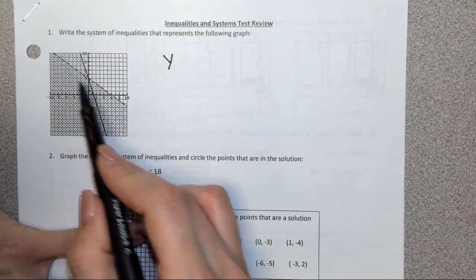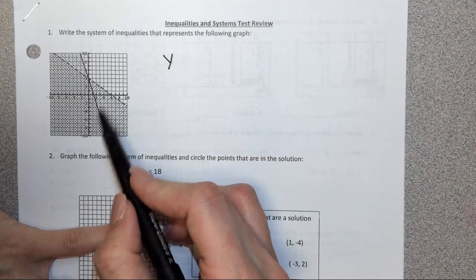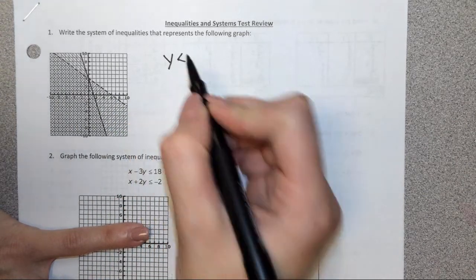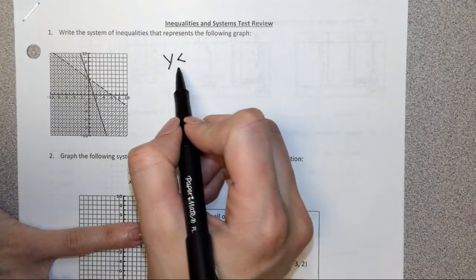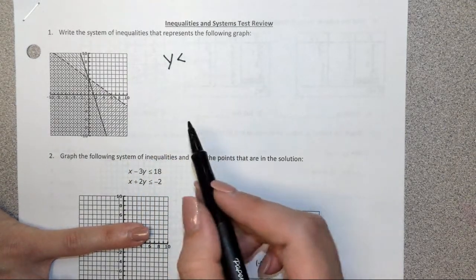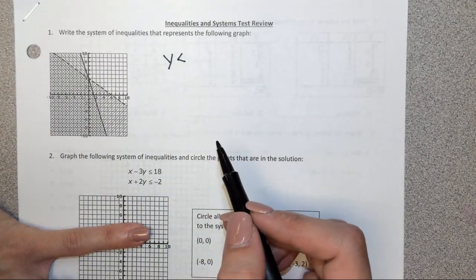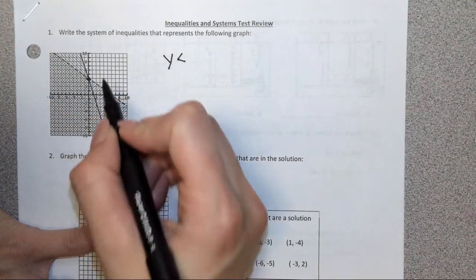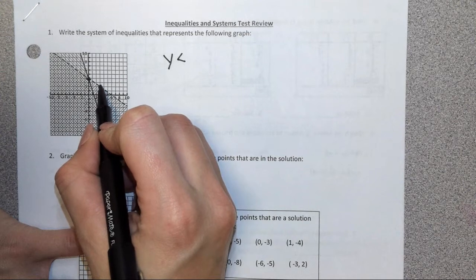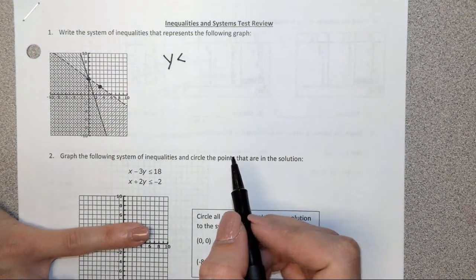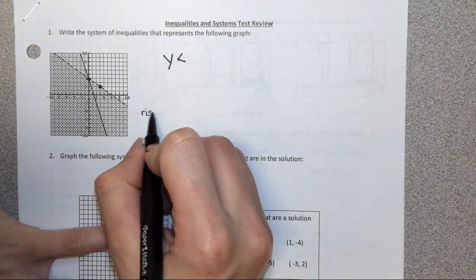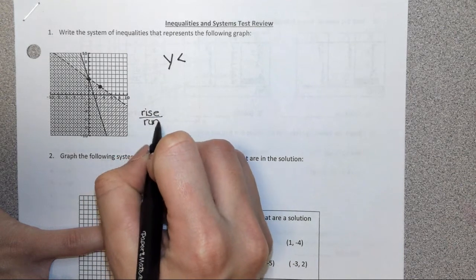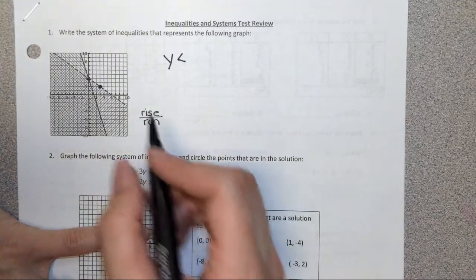Looking at the dotted line, it is shaded below, so we know that it's less than. And when it's dotted, we don't put the line underneath because the points are not included, or not equal to. Then we need to find the slope. So I'm going to locate 2 points. Here's a point, here's a point, and I'm going to find the rise over the run, which is how I get from one point to the next point.